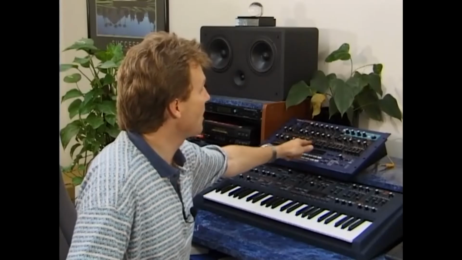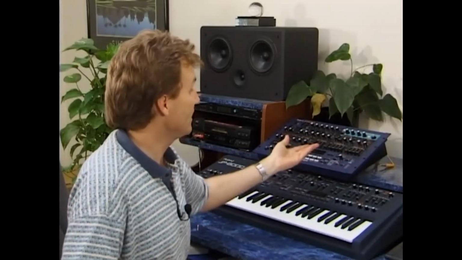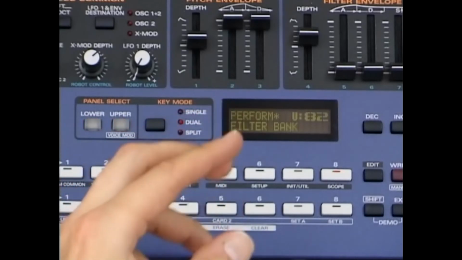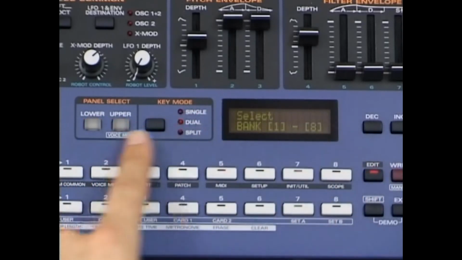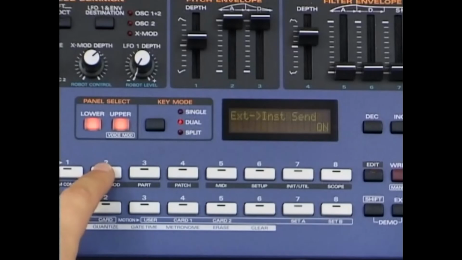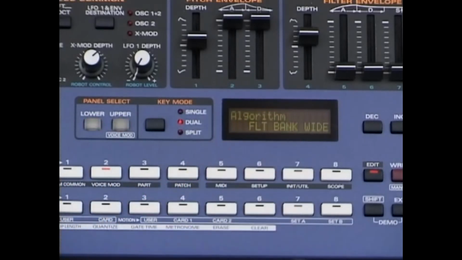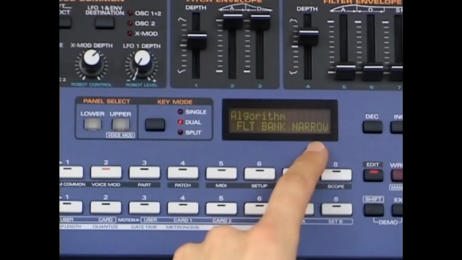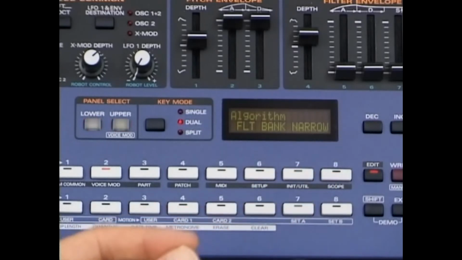So I could take a stereo input and pass it through this programmable 12-band EQ and even store my settings. If you're going for that real lo-fi kind of sound, hit Edit and go through voice modulator number 2 here and scroll through until we get to algorithm. From here you can select between a full bandwidth set of filters or a narrow one to give you that cool radio-like kind of lo-fi sound.